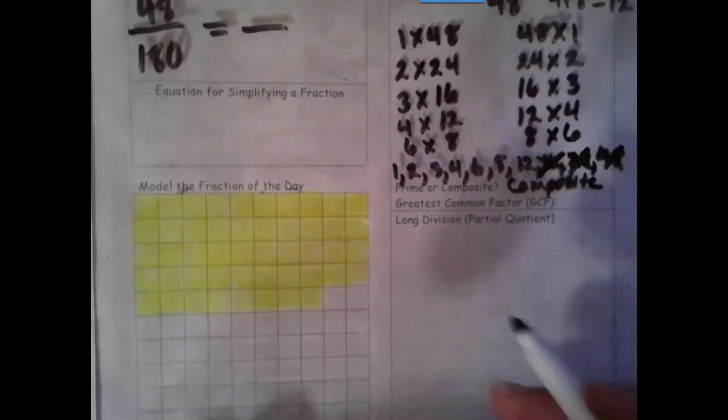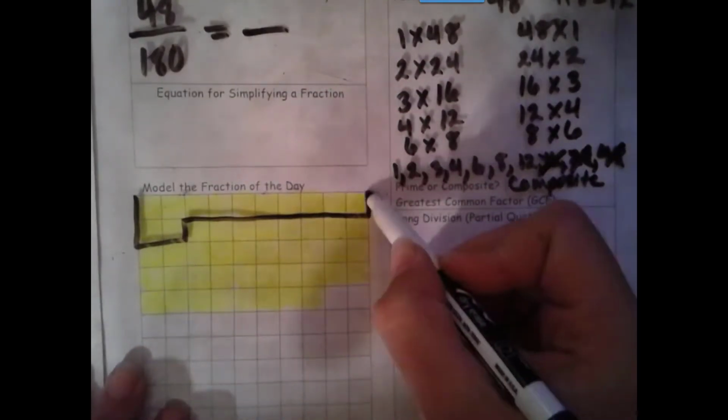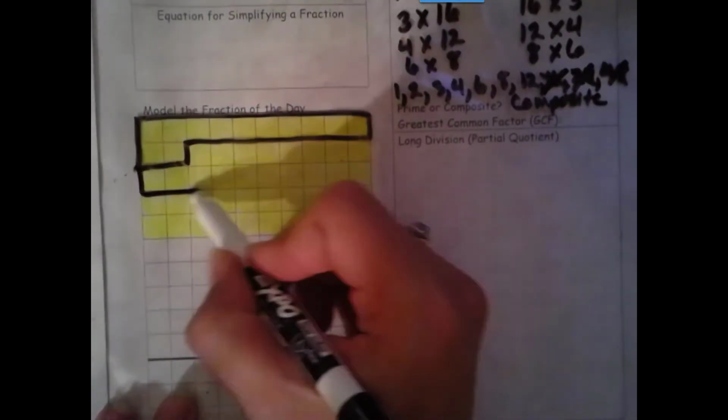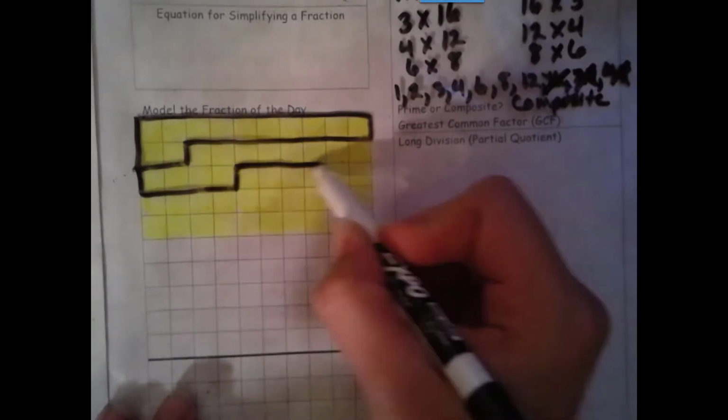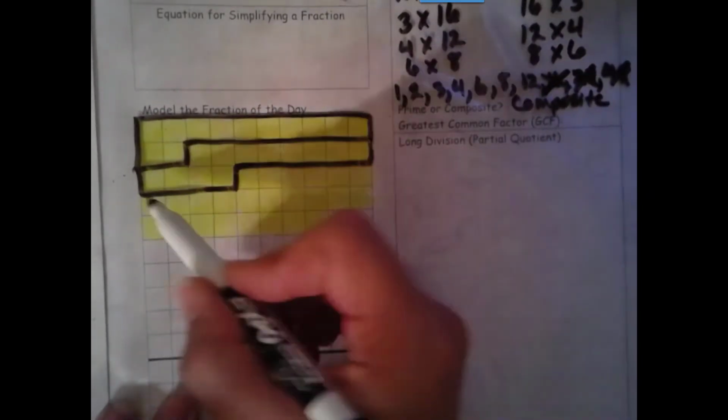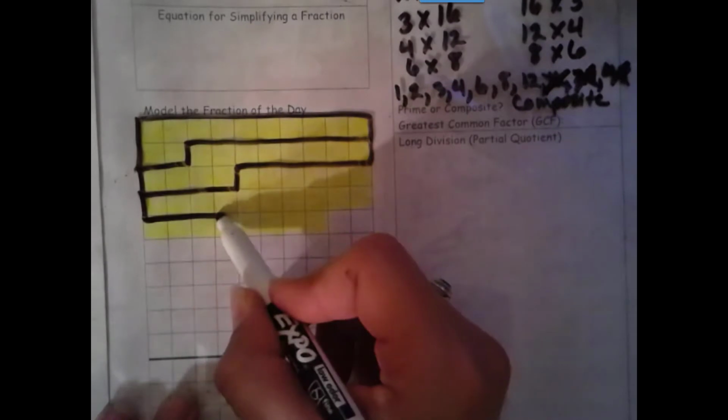Let's try groups of 12. You want to make sure you keep your shaded separated from your unshaded in this grouping, but make sure there's 12 in each group.